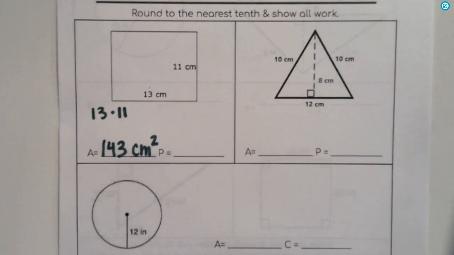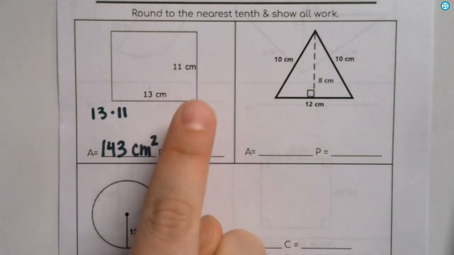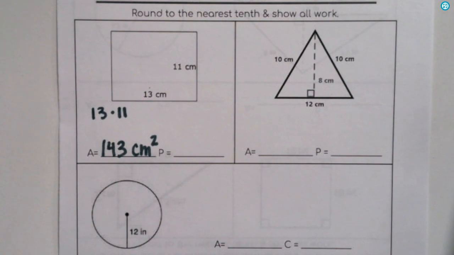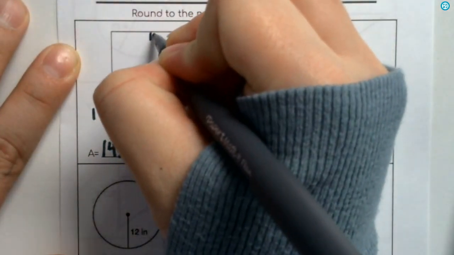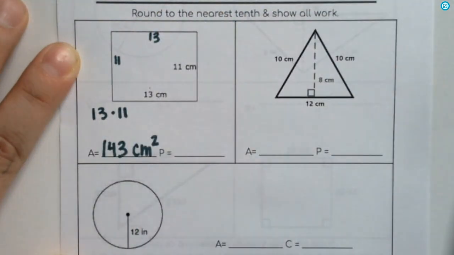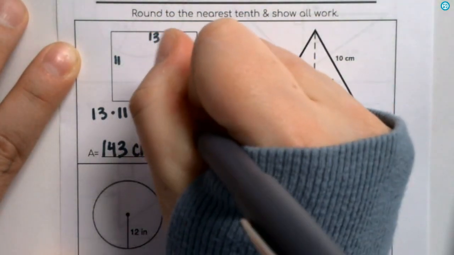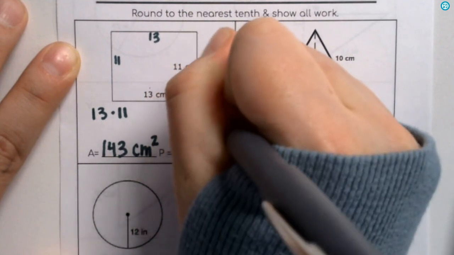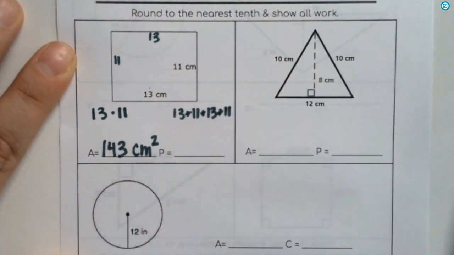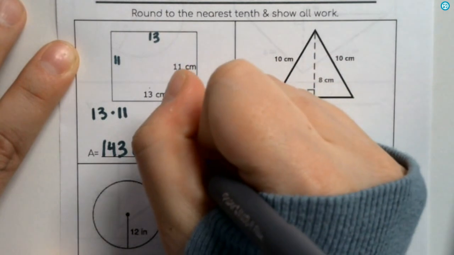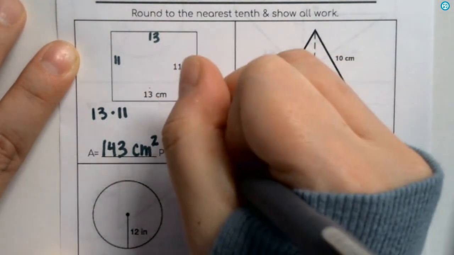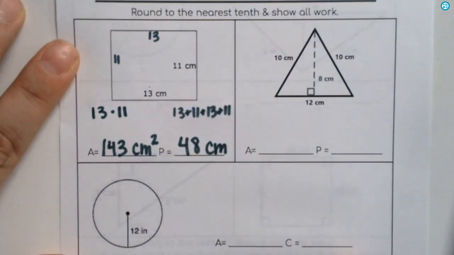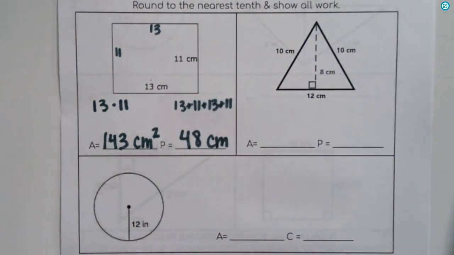Okay, for the perimeter, I need to add up all 4 sides, or I can add up these 2 and then double it. I honestly like to just add up all 4 sides. So this is also 13, and this is also 11. So I'm just going to do 13 plus 11 plus 13 plus 11, which is apparently 48. Thank you. Faster than me. 48 what? Centimeters. Cool. Any questions about a rectangle?